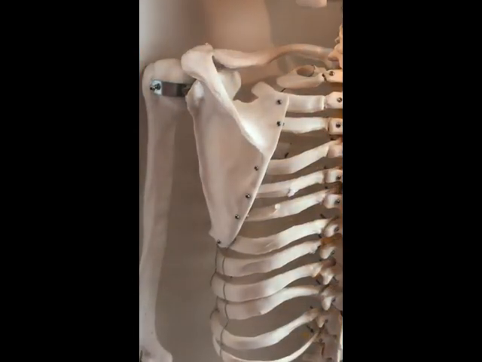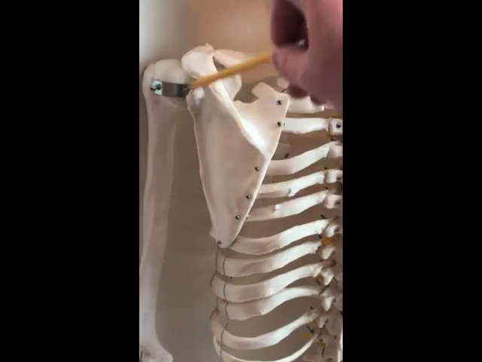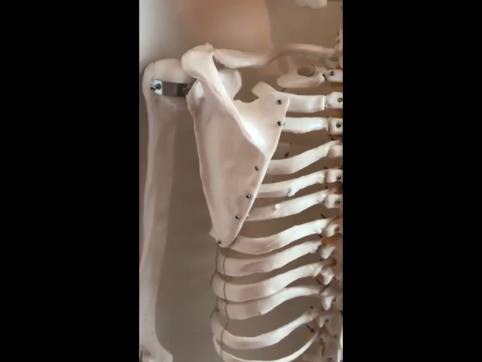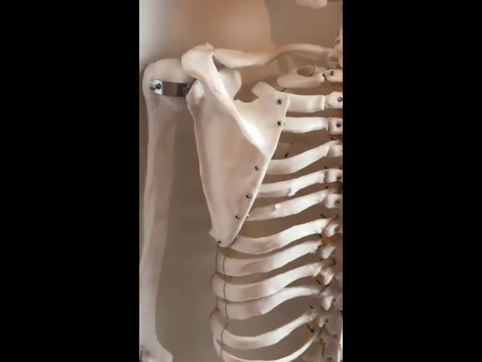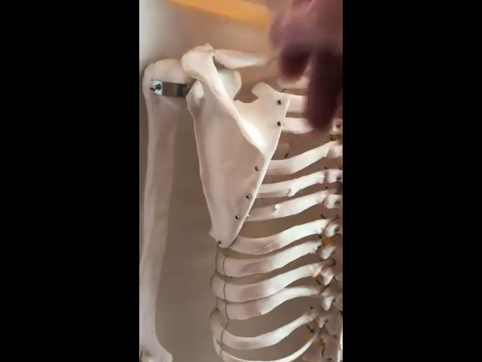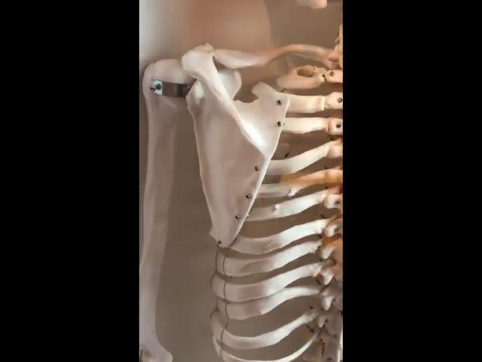Now, on the posterior aspect of the skeleton here is the scapula, which is this triangular shaped bone that rests just up against the posterior surface of the thoracic cage. It connects with the humerus here, and it helps form the shoulder joint. And it has three surfaces: the costal surface, which is the anterior surface that faces the ribs; the lateral surface, which is this surface right here that articulates with the humerus; and then the posterior surface shown here.